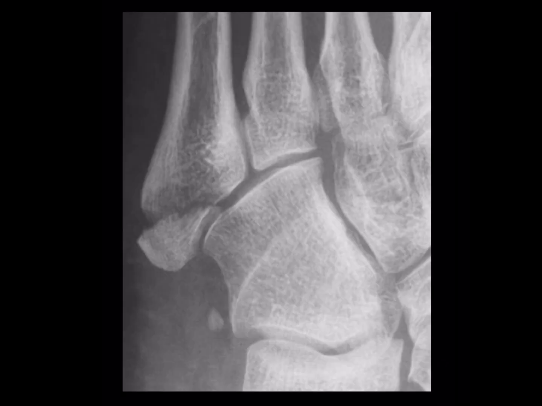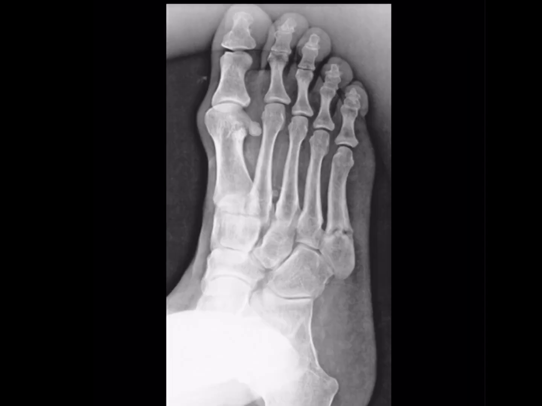Next is base of fifth metatarsal fracture here. It represents an avulsion injury from contraction of peroneus brevis muscle and the pull of plantar aponeurosis. Next is Jones fracture, this one.